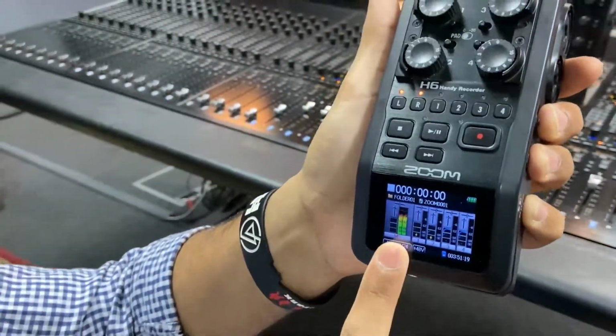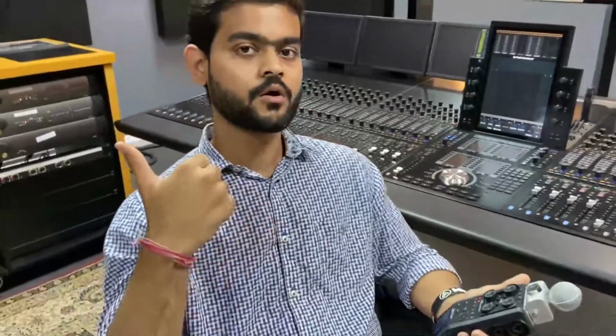So this recording will later be synced along with the reference audio, and it will be in sync with the video. The reason we use external audio recorders is to get better audio quality. So that's all about reference audio, automatic gain controls, manual gain controls, single system sound, and double system sound.